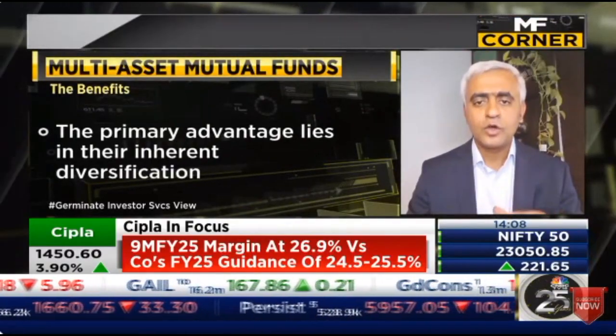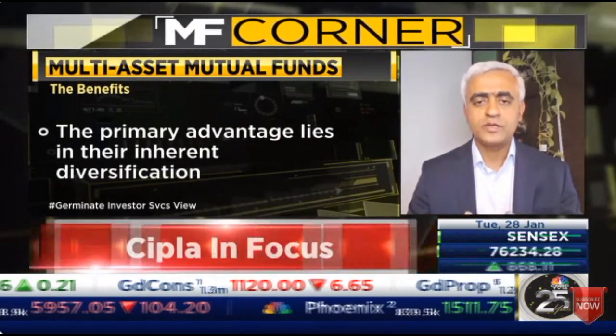So diversification is based on the very old adage saying don't put all your eggs in one basket, which is, do not concentrate your risk, spread out your investments and your money in different assets such that not always all the assets will be on the top of their game.